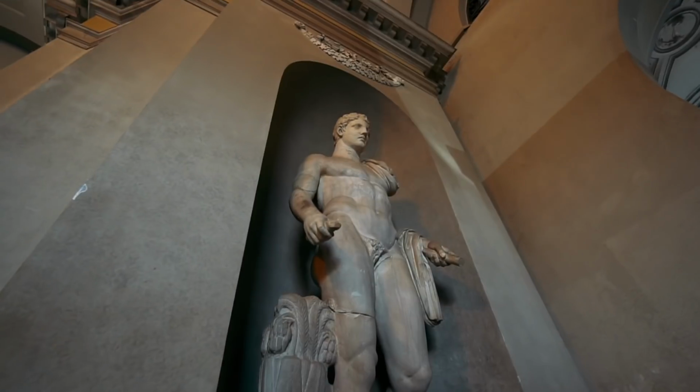Change of plans, we are at Museo Vaticani. The line wasn't so long anymore when we walked past, so might as well check it out and then we'll get gelato.